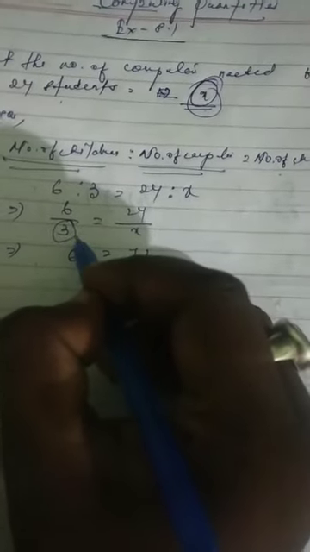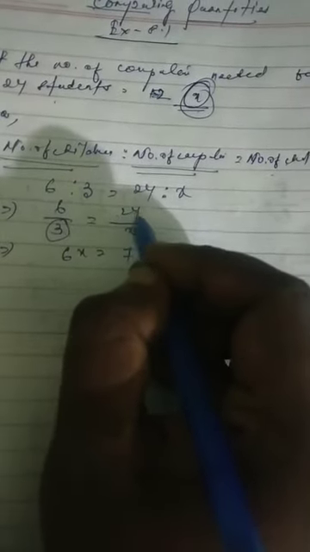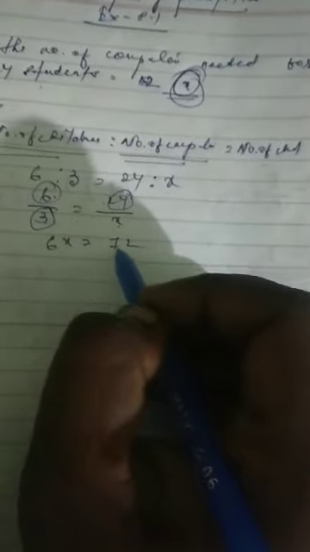Now go for a cross multiplication. 6 into X results 6x. 3 into 24 results 72. This is called cross multiplication. The numerator of the first fraction will be multiplied with the denominator of the other fraction, and the numerator of that fraction will be multiplied with the denominator of this fraction. This kind of multiplication is known as cross multiplication. So 3 into 24 is 72. 6 into X is 6x.